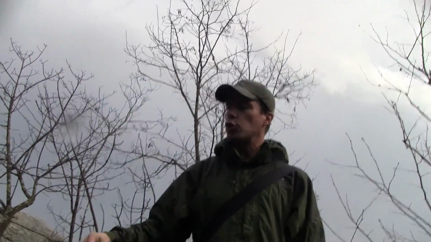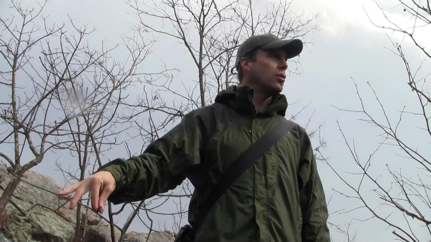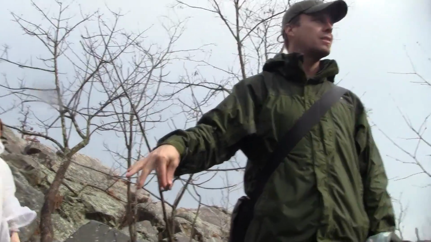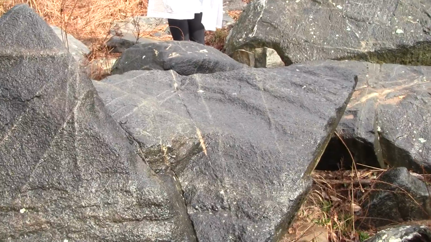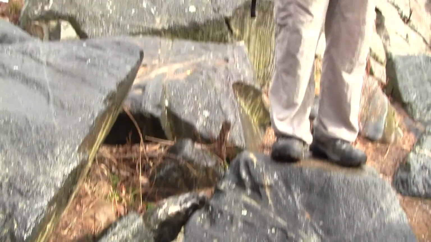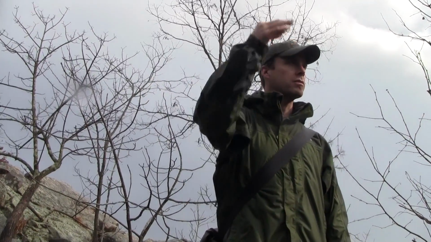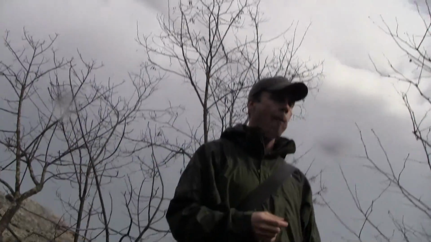Crystallization date for the protolith of this sill, it's 530 million years ago. 530 million years ago is when this thing formed, its protolith, the basalt or whatever, and then it was metamorphosed, of course, at 460 along with everything else.